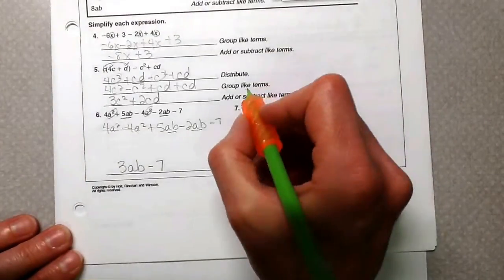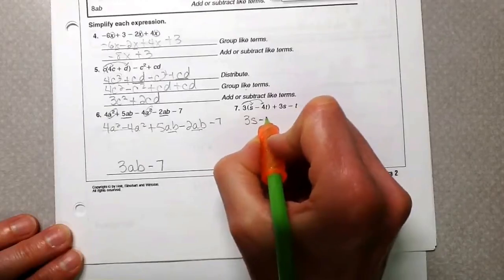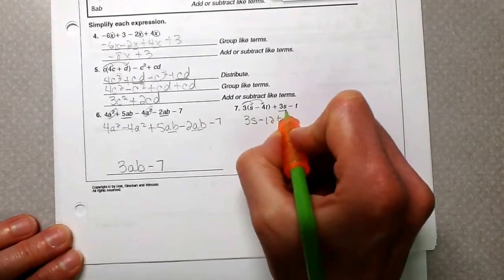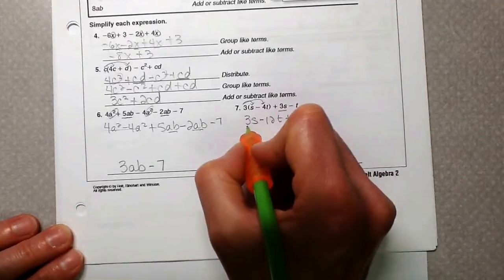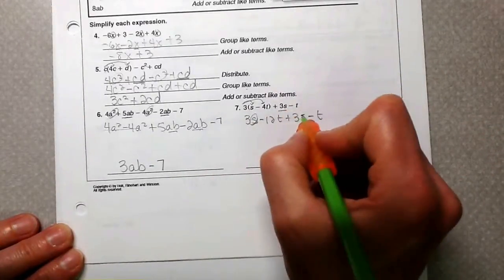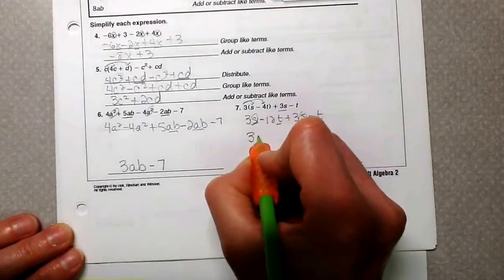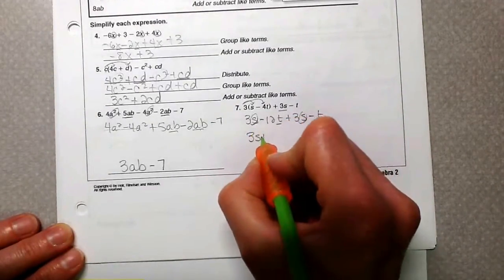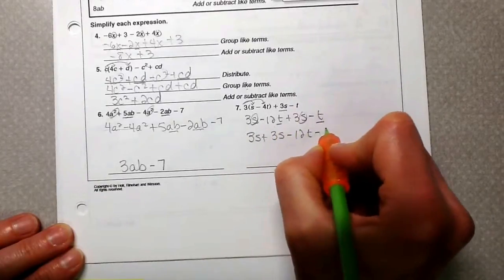All right, we're going to distribute here, so that's 3s minus 12t, and we're just going to rewrite these, plus 3s minus t. Okay, so we have circling all the s to the first power, and this is t and t. So we're going to write those two next to each other like terms, 3s plus 3s, and then minus 12t minus t.